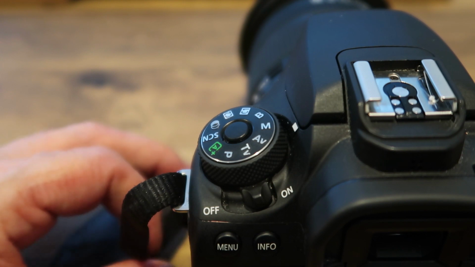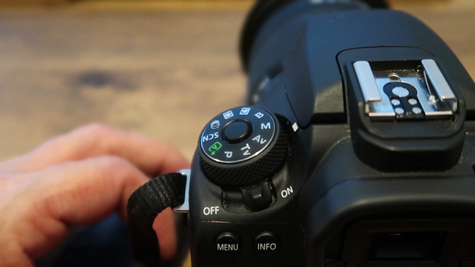In this video I'm going to explain a bit more about the modes on a DSLR camera. I did go into some detail about the modes in the last video on exposure, but I'm just going to go into a little bit more detail in this video about the different modes on the camera.